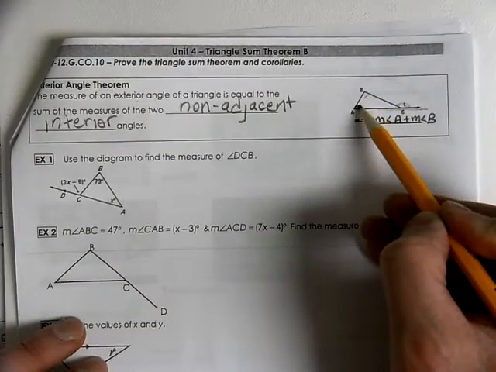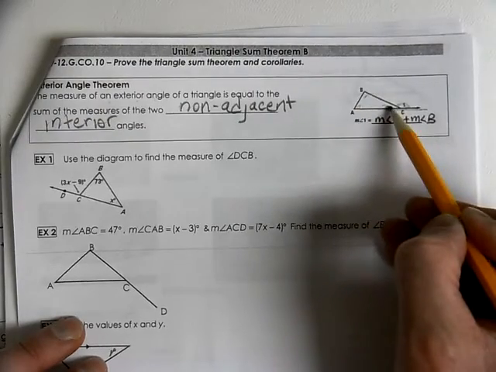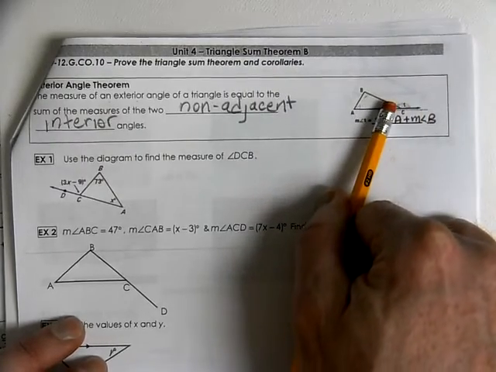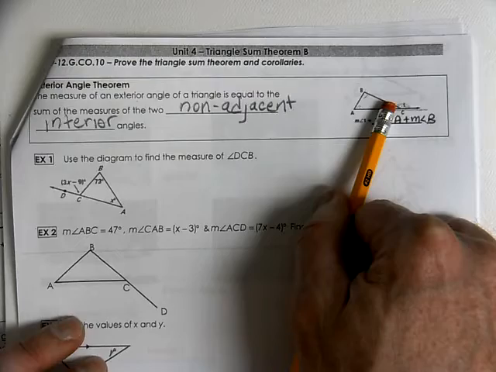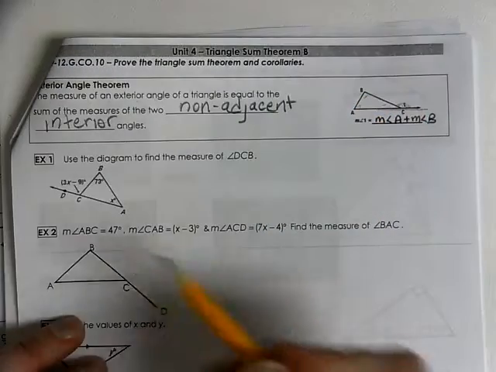We know that the inside of the triangle adds up to 180. We know that the linear pair adds up to 180. So if we eliminate this angle, we come up with A and B that are going to equal angle 1.